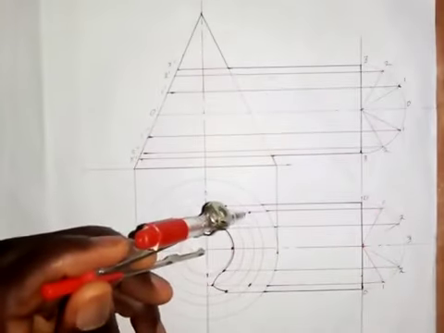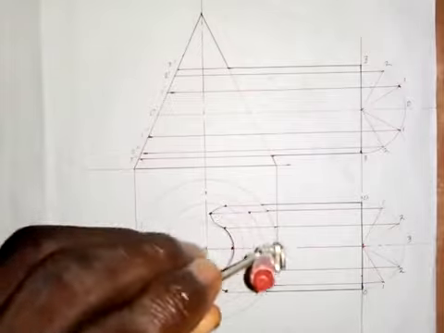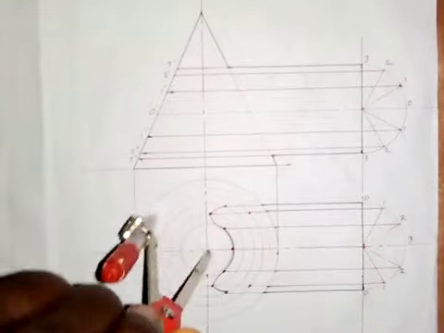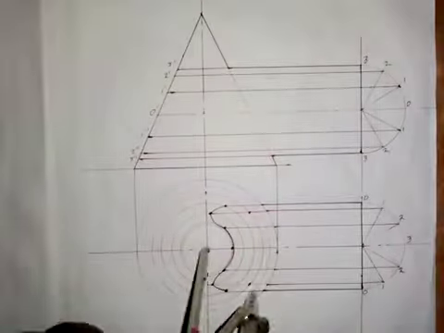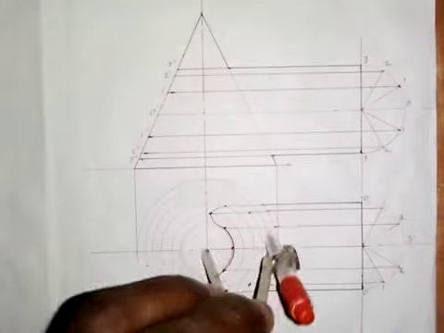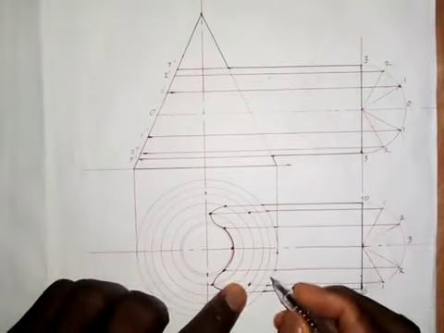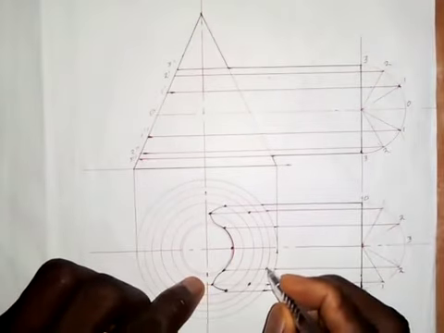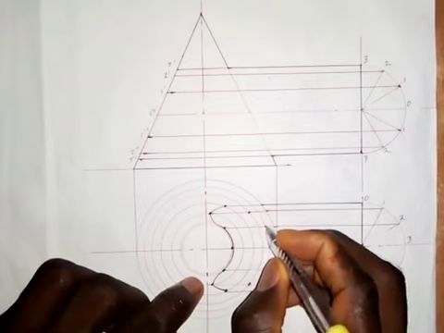So we put it at the center here and we draw a circle like this. Alright, so where do they intersect? They intersect at this point, and they also intersect here.